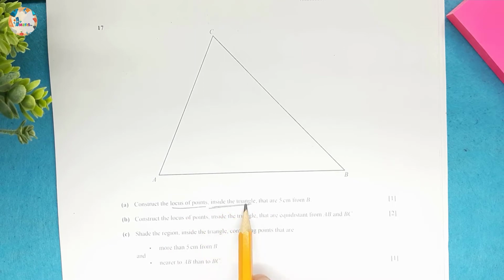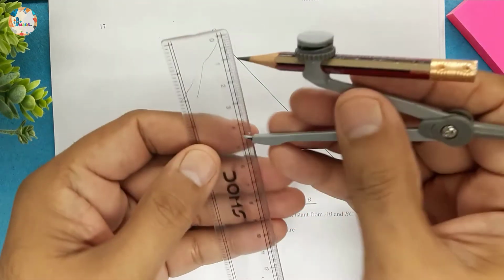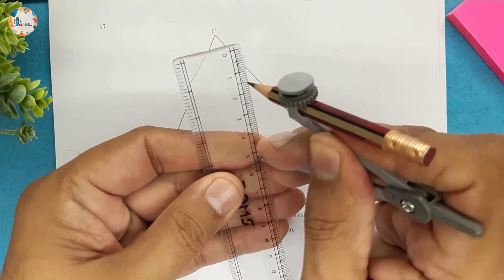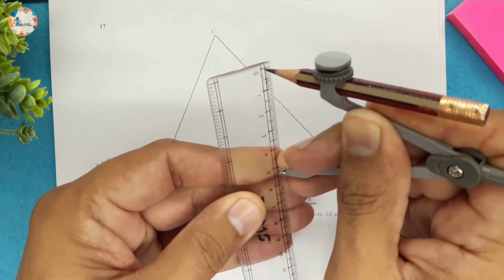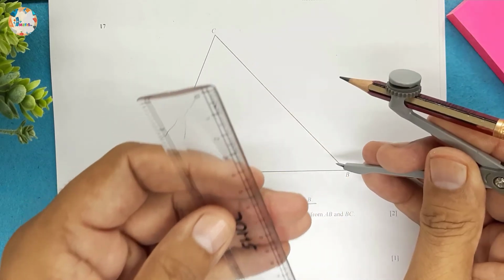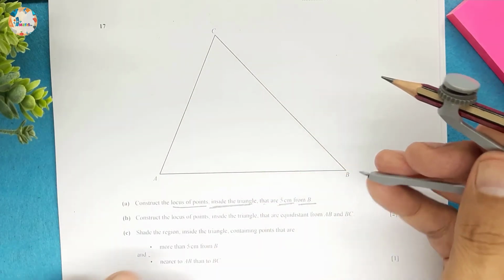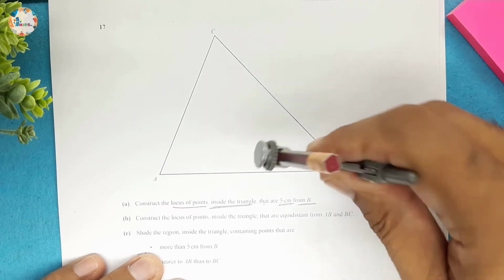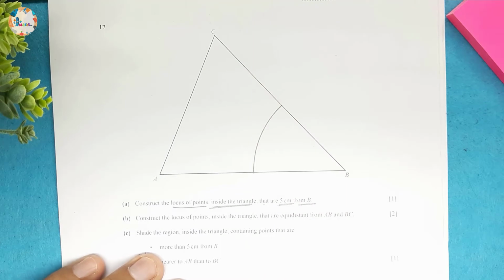So we will not be going outside, and that are 5 centimeter from B. So 5 centimeter from B, we'll be using compass, like for example over here, this one is basically exactly, we'll have to open exact 5 centimeter. So this is 5 centimeters, so 5 centimeter from B. So from here we will be making an arc of 5 centimeter. This is done.